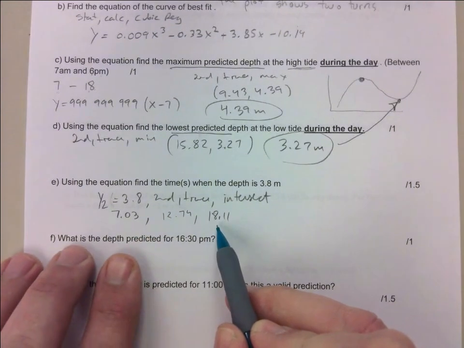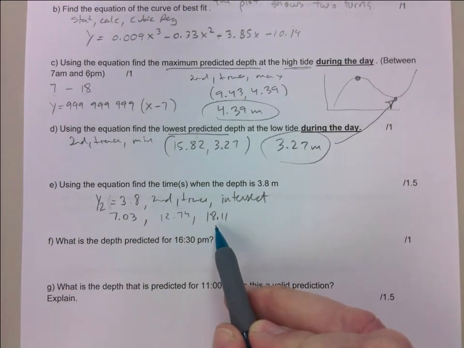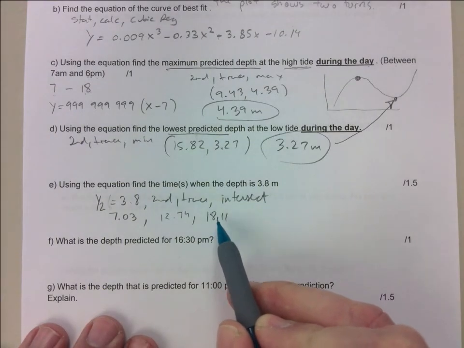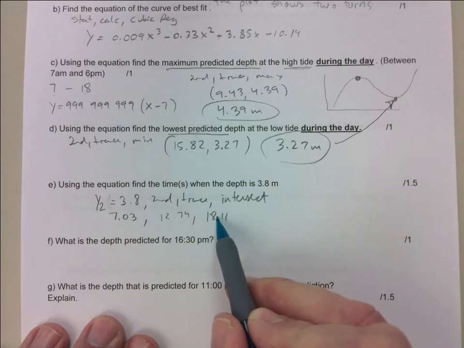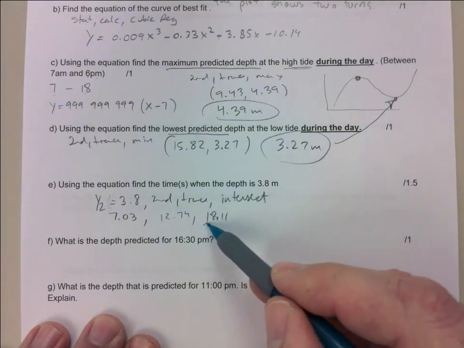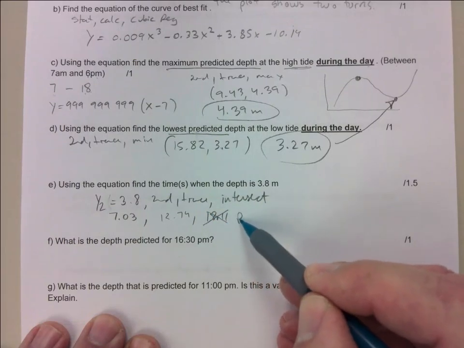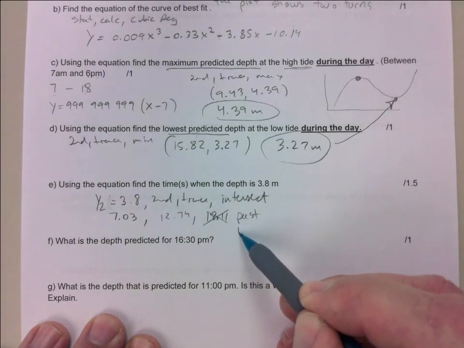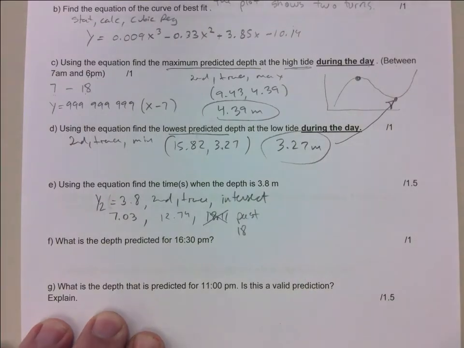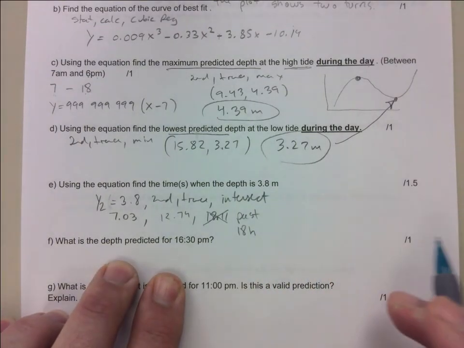This is only good between 7 and 18, right? So this one is technically out. This one doesn't qualify. This is past 18, okay? 18 hours.